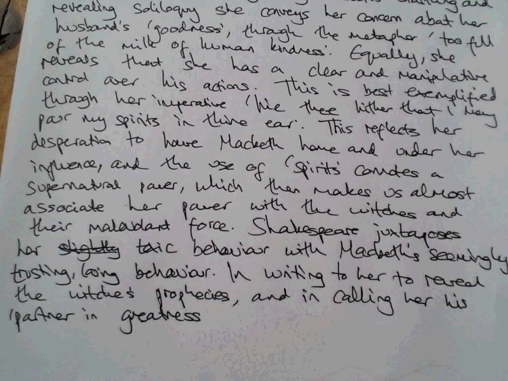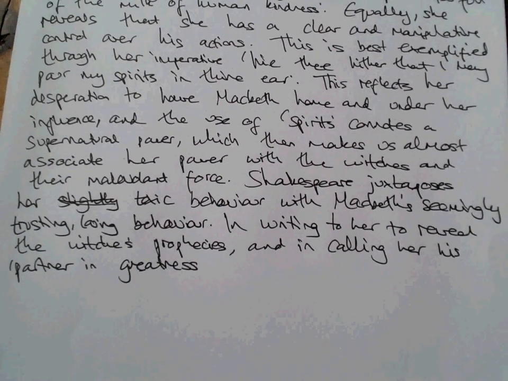And I do apologise because I also forgot to bring home with me, as well as lined paper, a copy of the play. So these quotes are the ones I can remember from many years of teaching, but they may be slightly paraphrased, or some of them might not be 100% accurate, but I think it is partner in greatness. So Macbeth seems trusting in writing to Lady Macbeth to reveal the prophecies, and in calling her his partner in greatness.